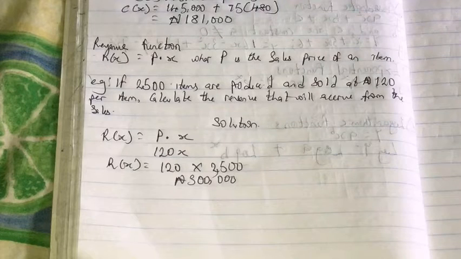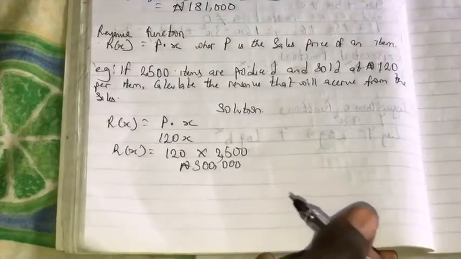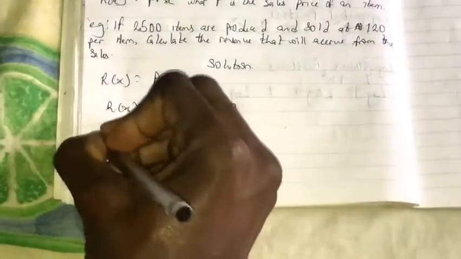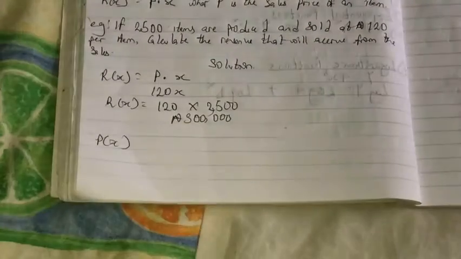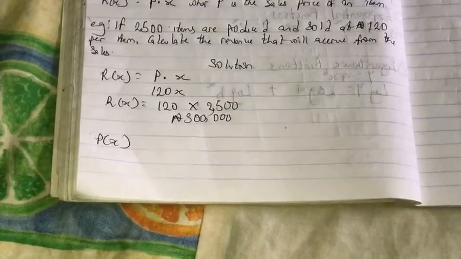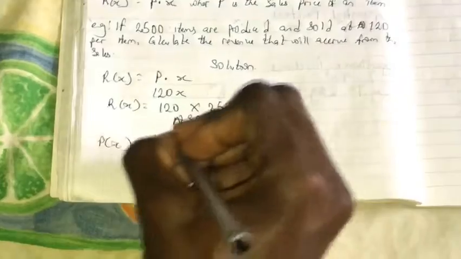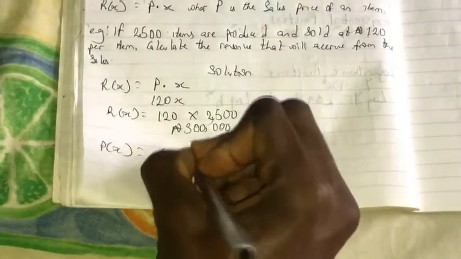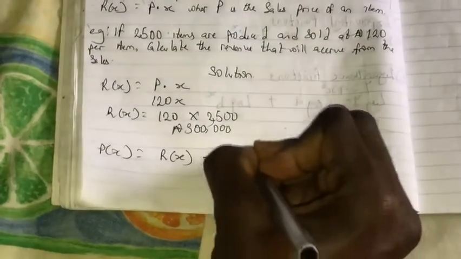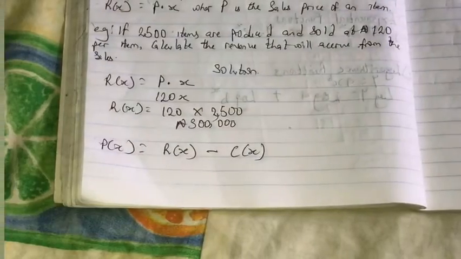Then next on line is our profit function. So our profit function of any project or business is the difference between the revenue function and the cost function. So it is the difference between our revenue function and our cost function. That's what our profit function is.